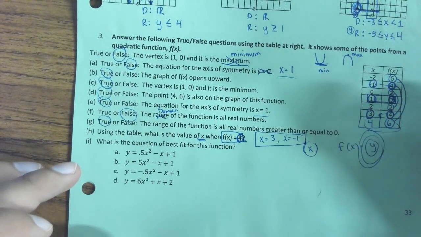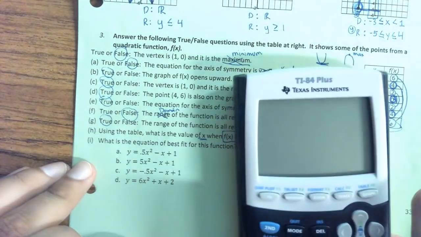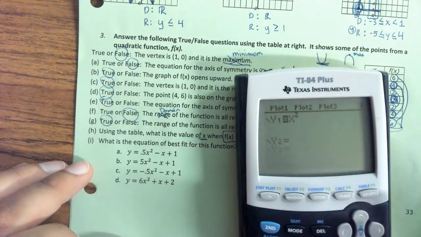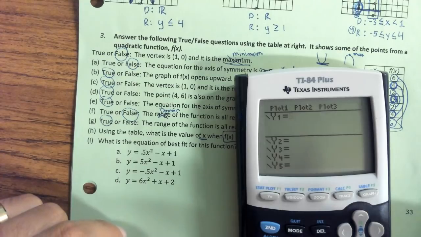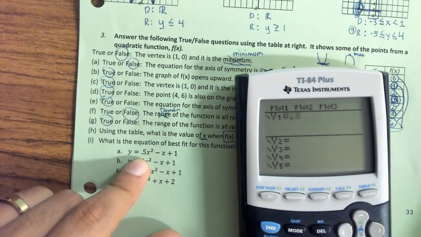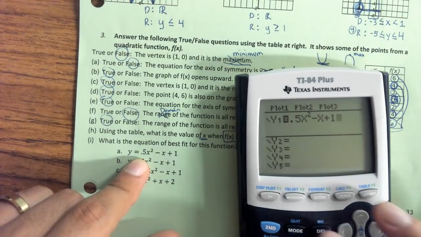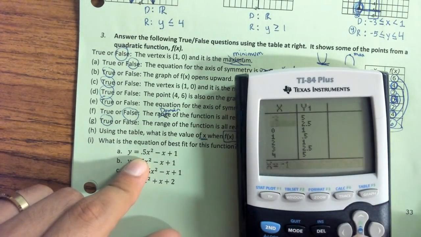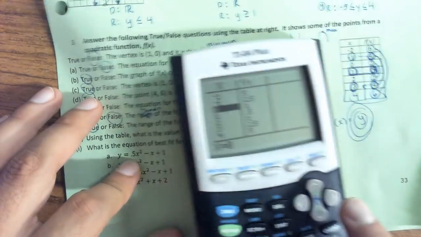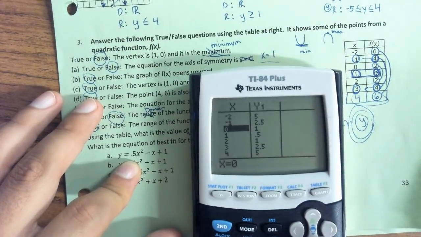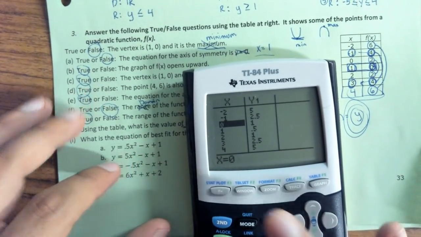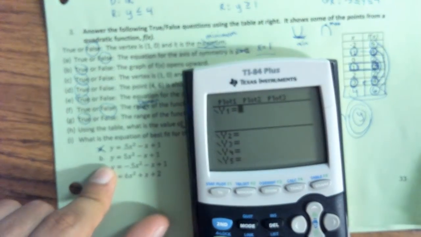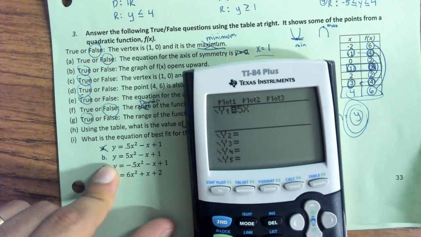It says which equation is the best fit for the function. Easiest way to do this is just a simple table match. We're going to go on here, type these in, and see which one of these actually gives us the equation. So I'm going to type in 0.5x squared minus x plus 1. It's not really a big secret to this. If I start comparing the table that's given to me to the one that this table gives me, it does not match. So that's not it. Alright, so we clear it, cross that out, go on to the next one. B says 5x squared minus x plus 1.